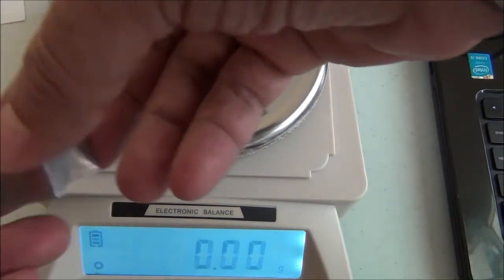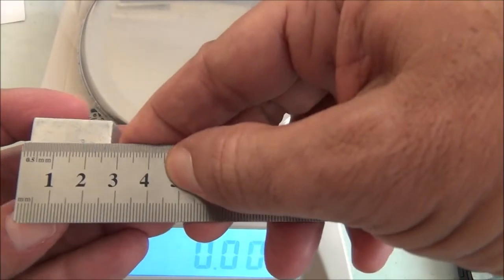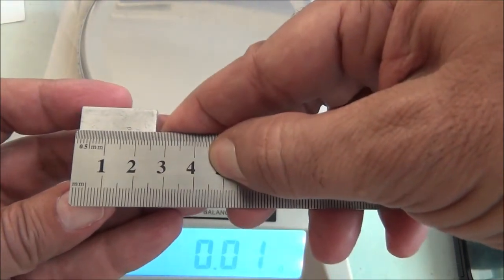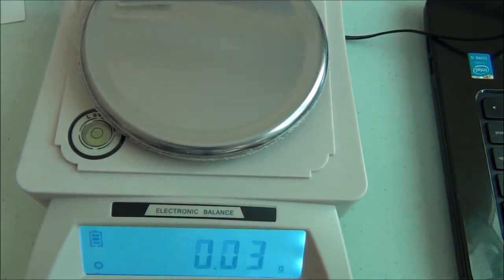This object is the same. Its side length is 2.5. They have the same volume. The volume is 15.625 centimeter cubed. What is the mass of each? We use the digital balance to get the mass.